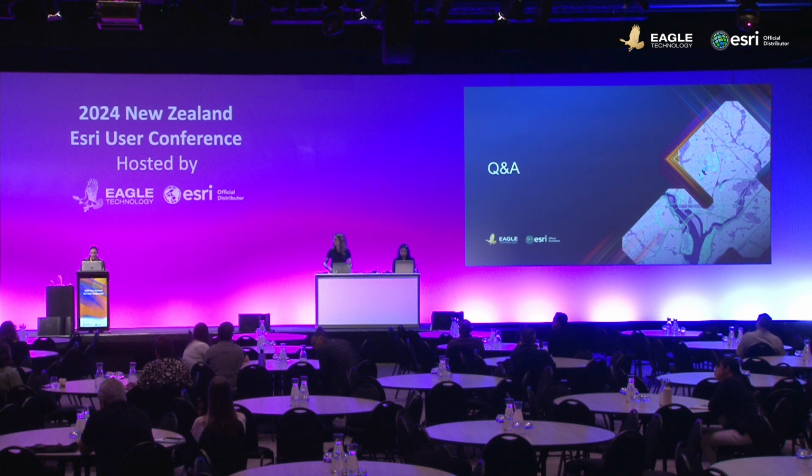Awesome. I've got 2 questions about data pipelines. So, do my layers need to be uploaded to ArcGIS Online before being used in data pipelines? Yeah, I can't answer that. So the question is, do my layers need to be uploaded to ArcGIS Online before being used in data pipelines? The answer to that is no.